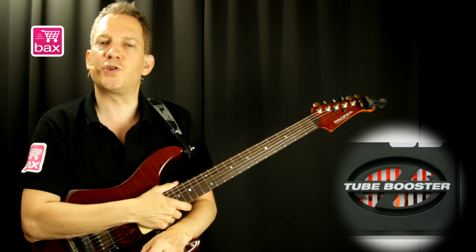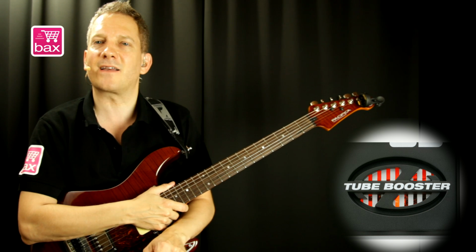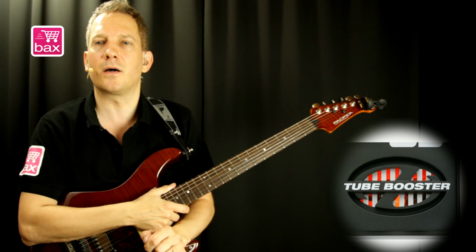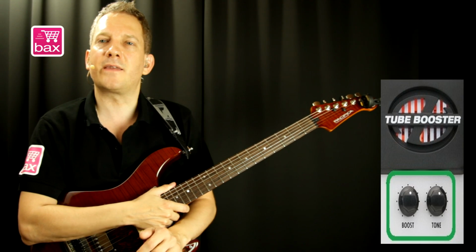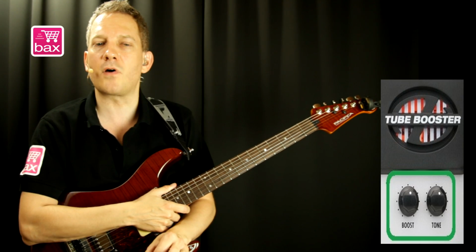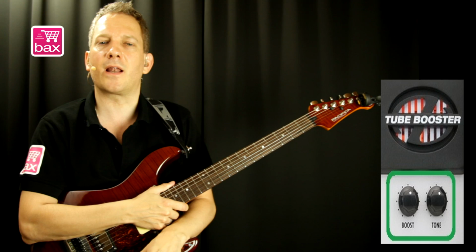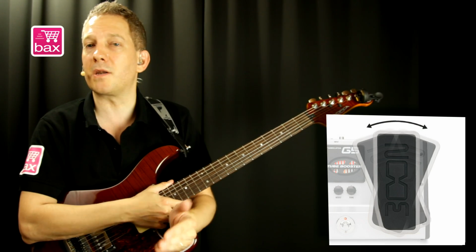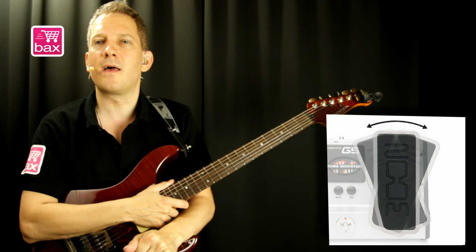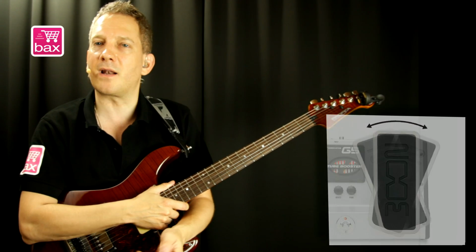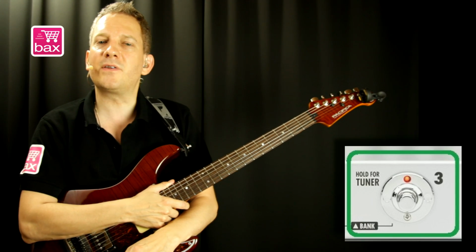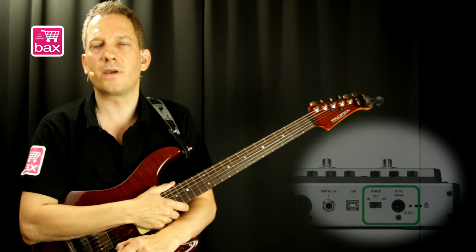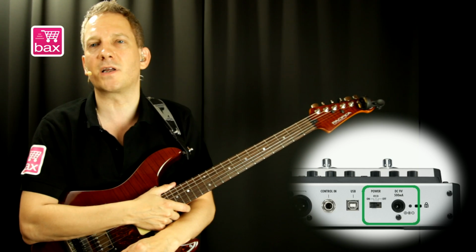It now has a new tube booster that uses a 12AX7 tube that allows you to have 16 dB boost, and that can be controlled with a boost and a tone knob. It also has a Z pedal that allows up and down movement, for instance for controlling volume and a wah, but also sideways movement for controlling special Z pedal effects. It comes with a built-in tuner, and tap tempo can be controlled with an external foot switch, and it also has a 9V adapter included.